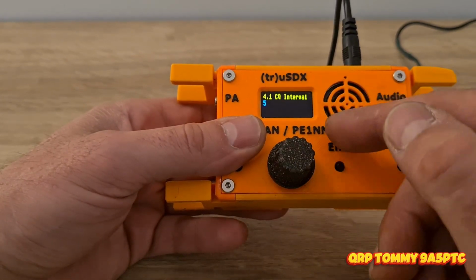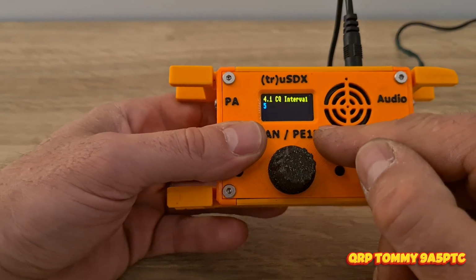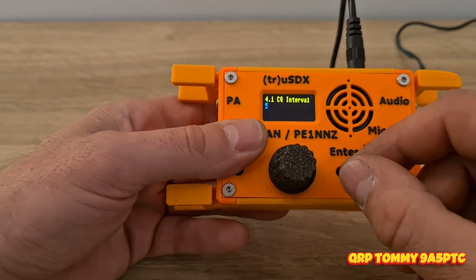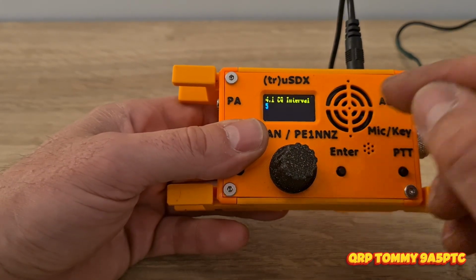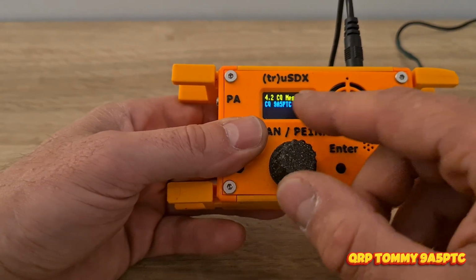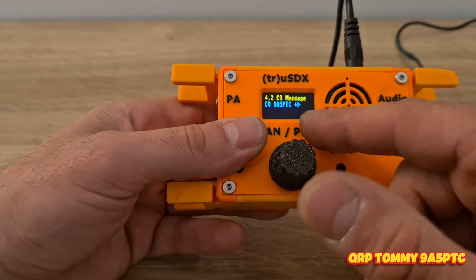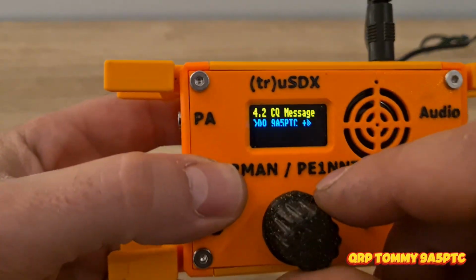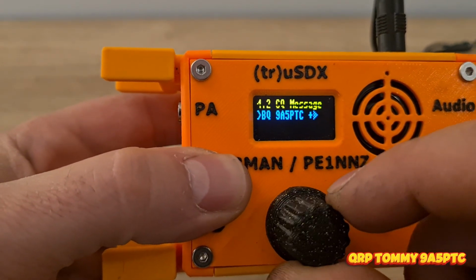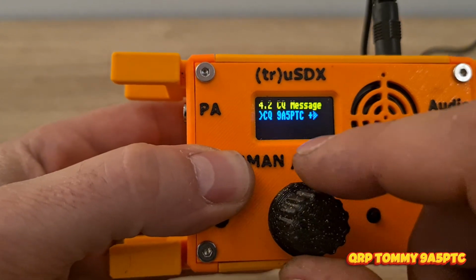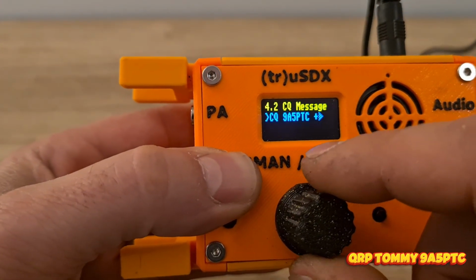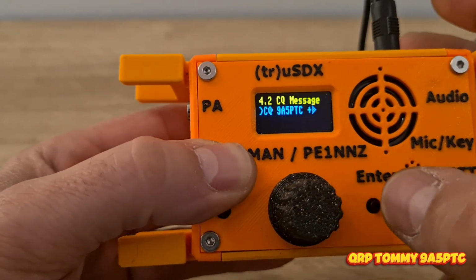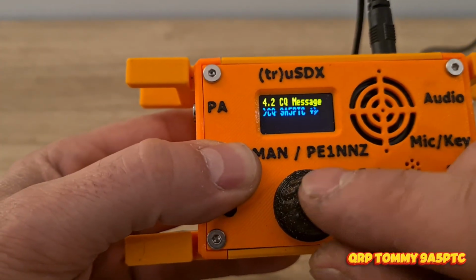CQ interval: you can pre-program your CW message, and this is the interval between the two messages that you are sending, so 5 seconds between each sending of the message. The CQ message, for instance, you can program it here. You press it and then you can see how the letters are being changed. Once you select the letter that you wish, press it again and it goes to another one, and so on. If you don't want to change anything, just keep on pressing.